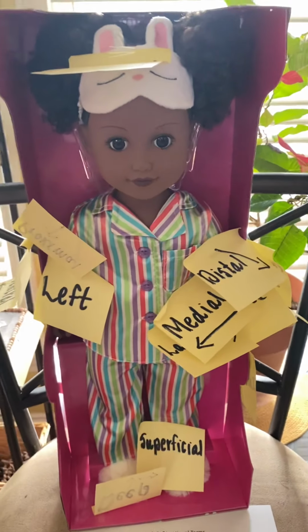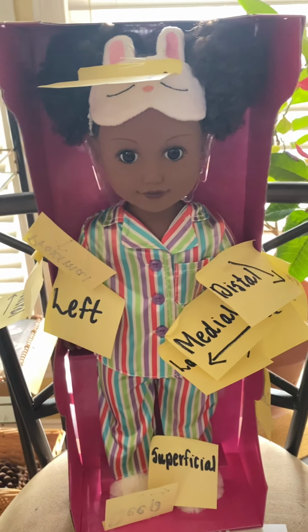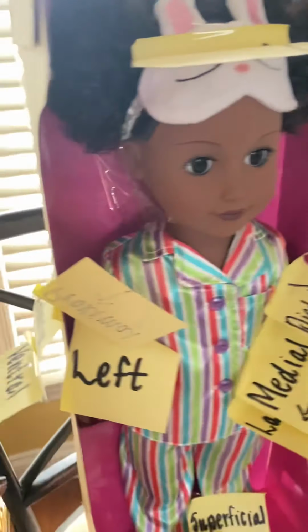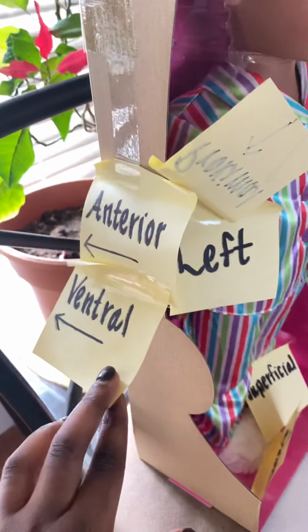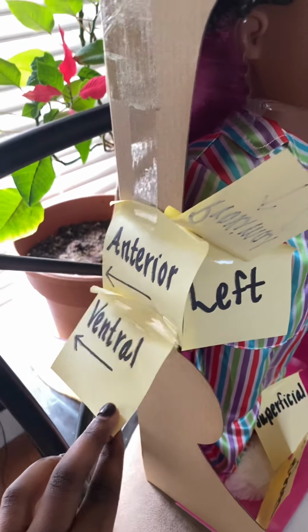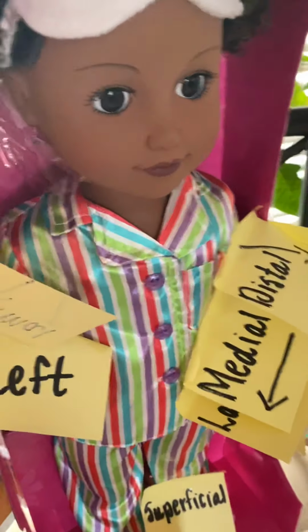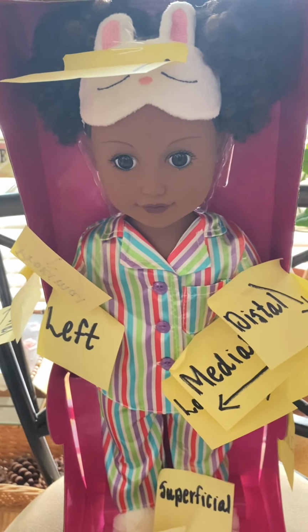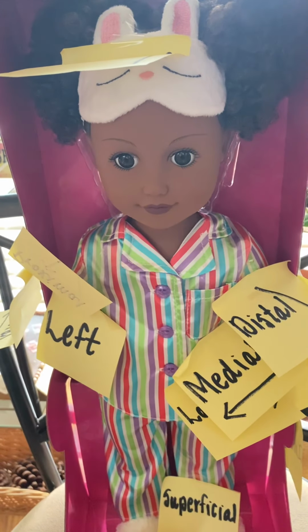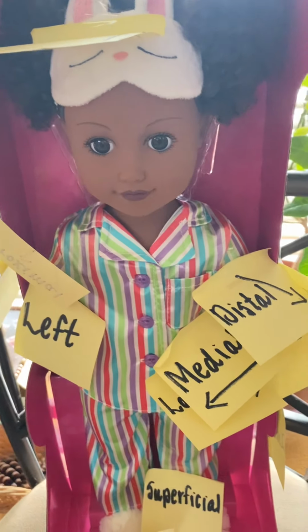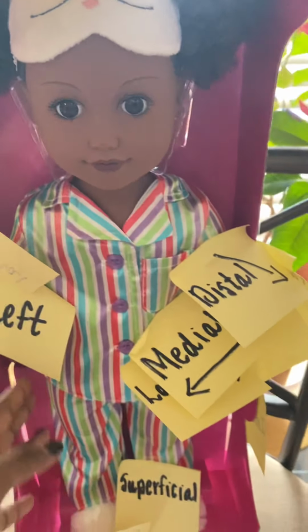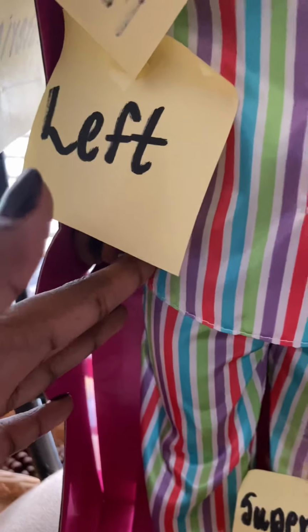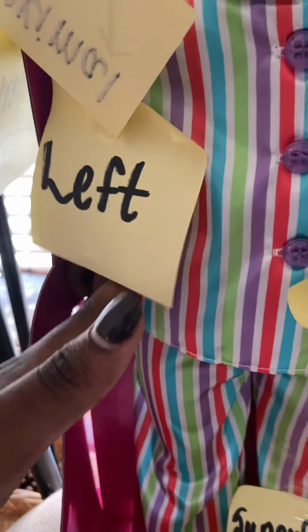So anterior means towards the front. And another word for anterior would be ventral. So anterior, so ventral, so the palms would be anterior to the side of her body. So if she was a human being and she would turn her palms out, it would be anterior to the side of her body.